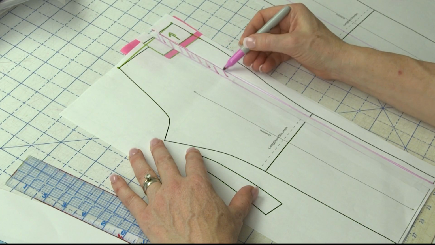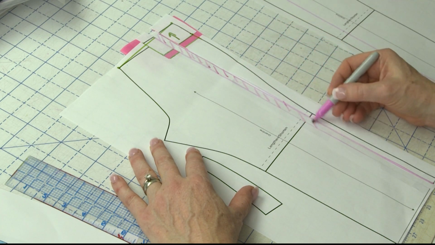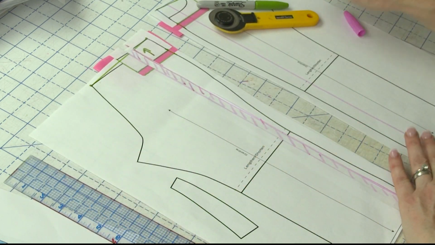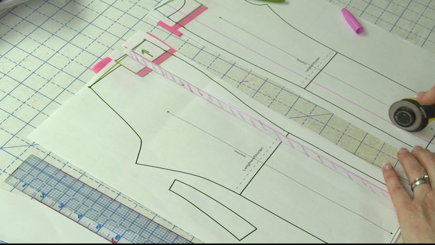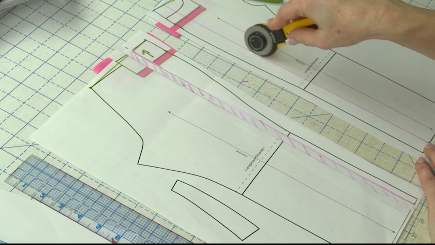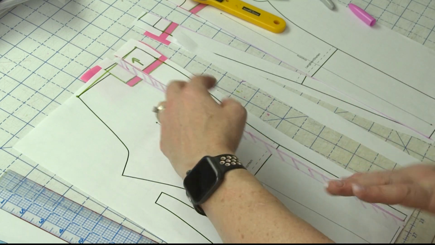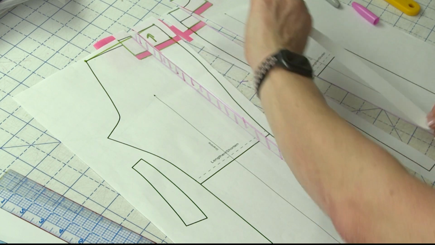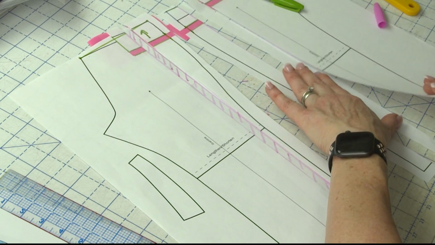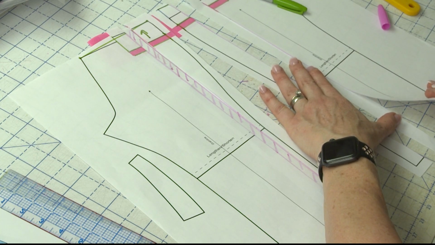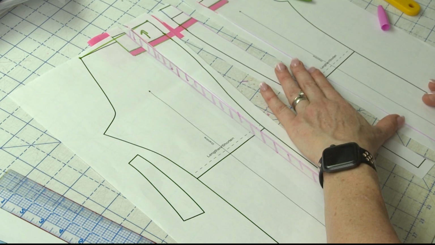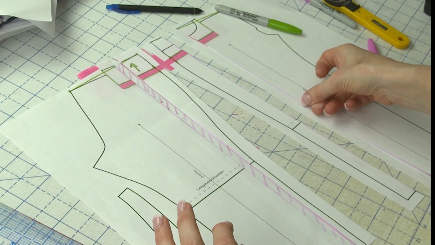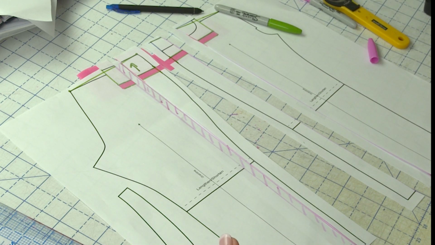I'm just going to hash this so you can see we've added this here, and then I'm going to add a similar amount to the front, but remember, it may not be exactly the same. Let's say in the front we just need to add a little bit. Let's say my front is only a little bit bigger. So let me just tape this in a couple places so it stays nice.